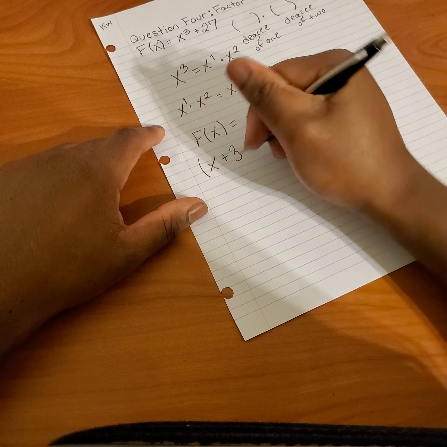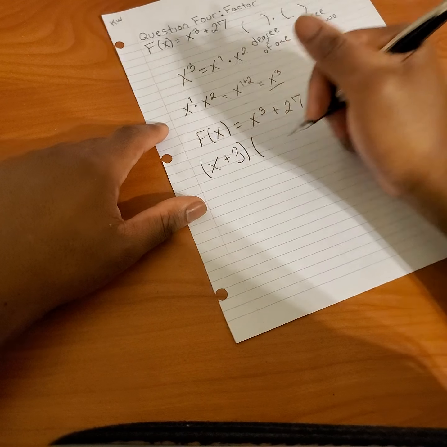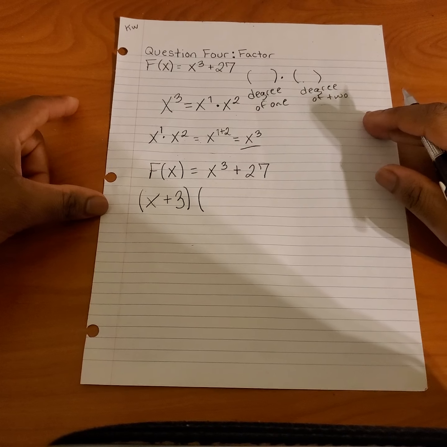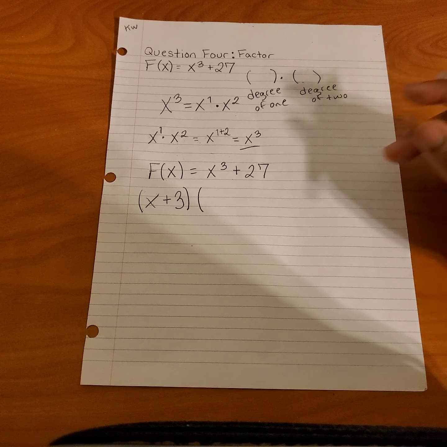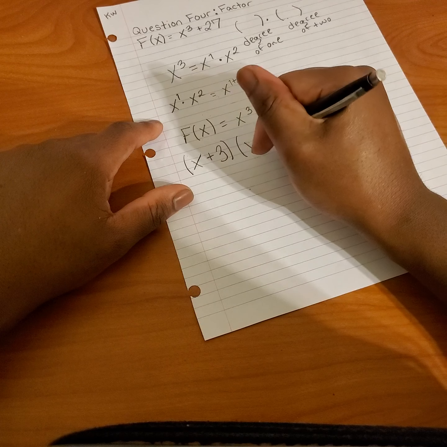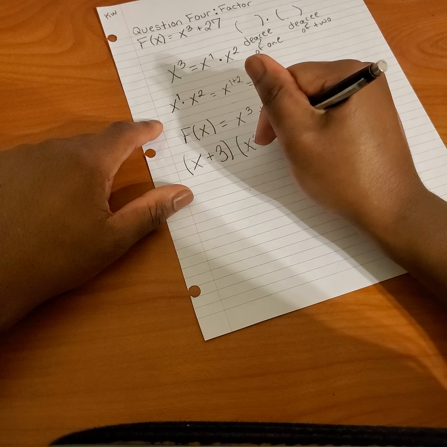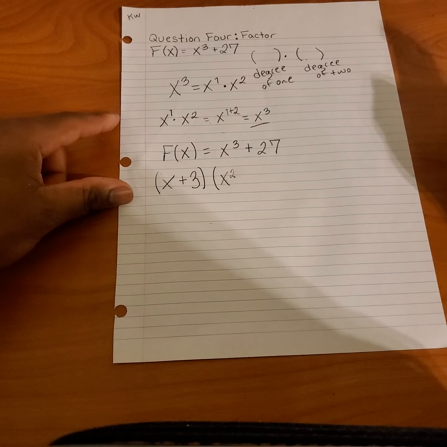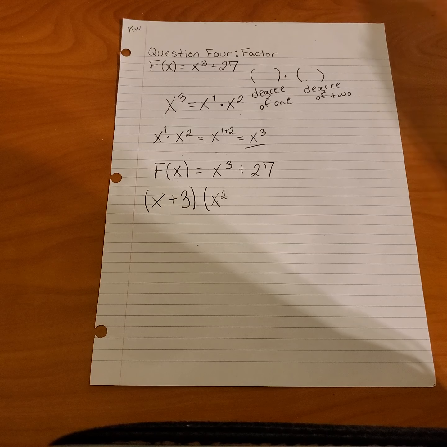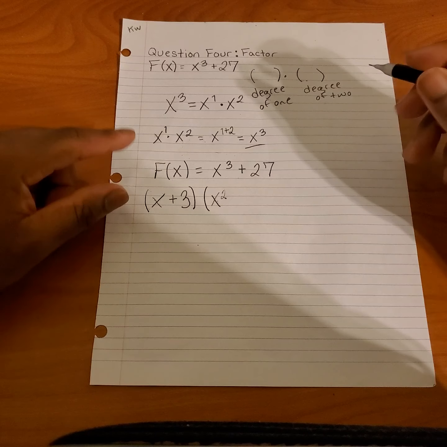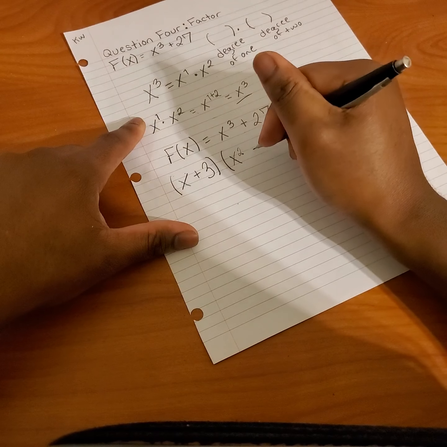That's the first set of parentheses. For the second set of parentheses, you want to square the first term, so x squared. You want to multiply the next two together, so you want to multiply x and 3, so x times 3 is 3x, but then you want to switch the sign, so it's not positive 3x, it's negative 3x.